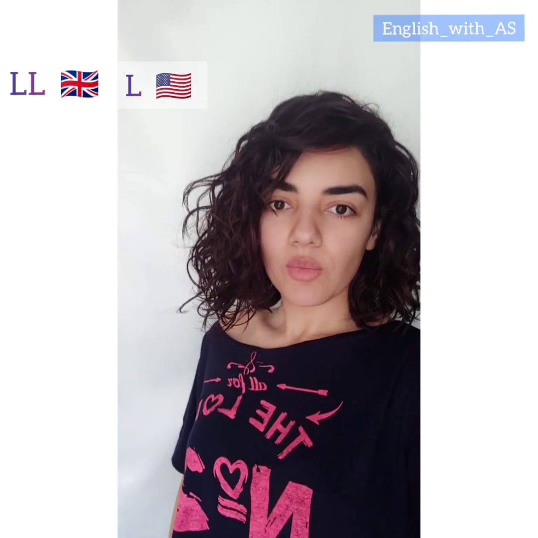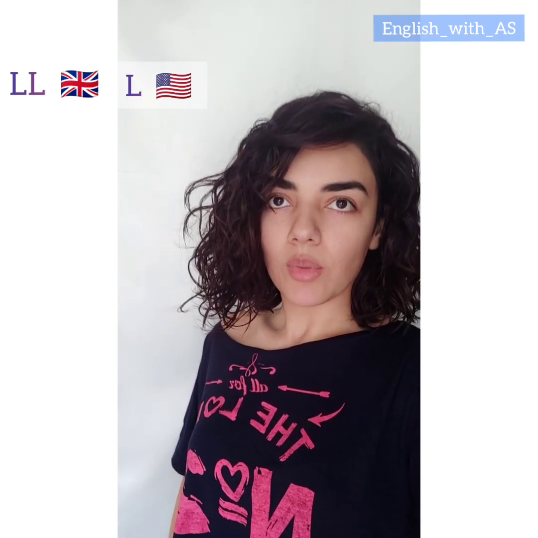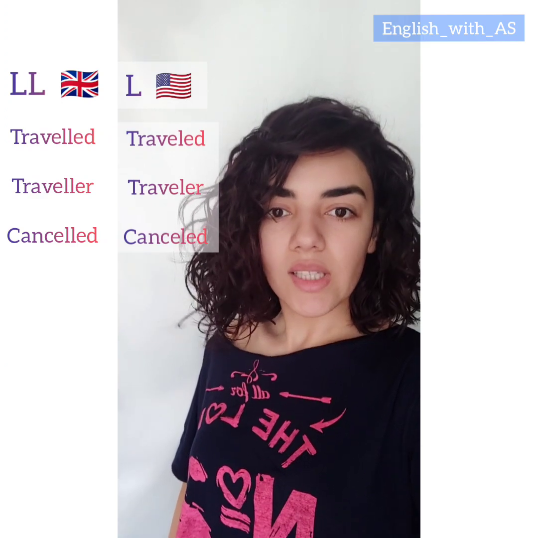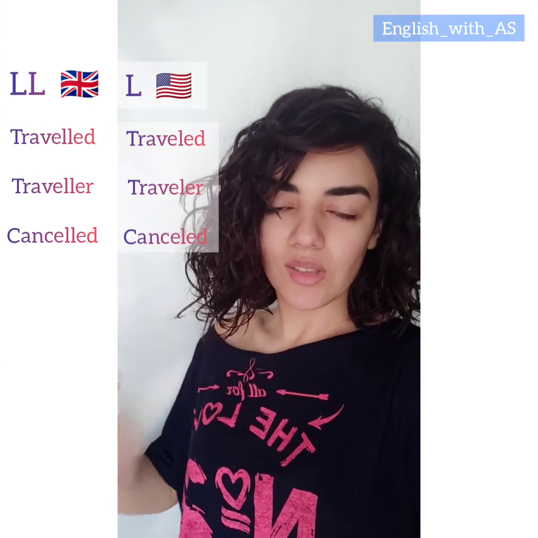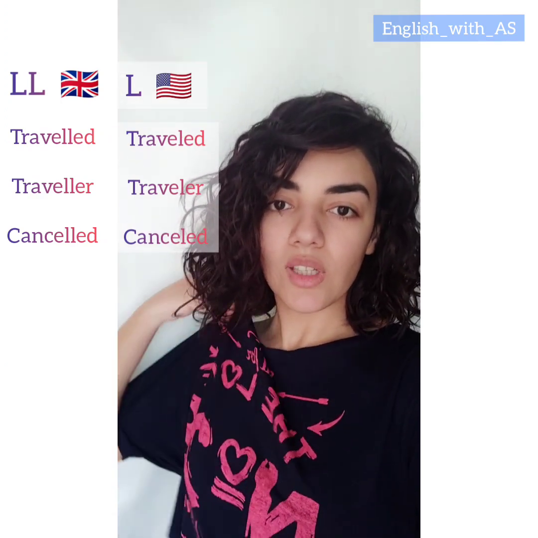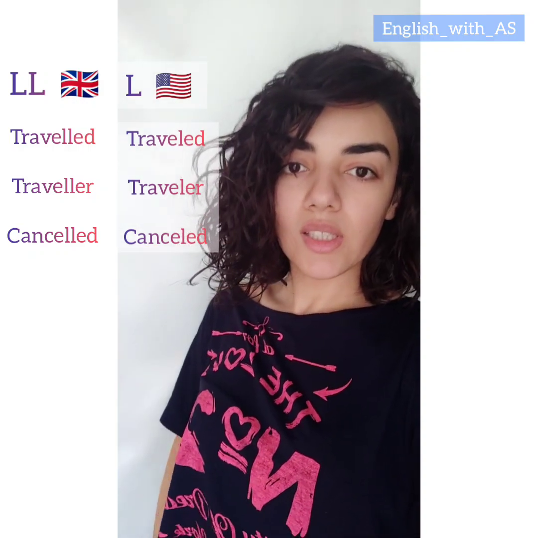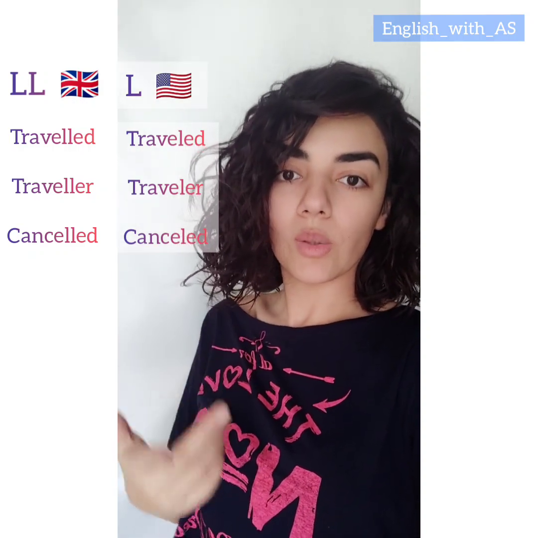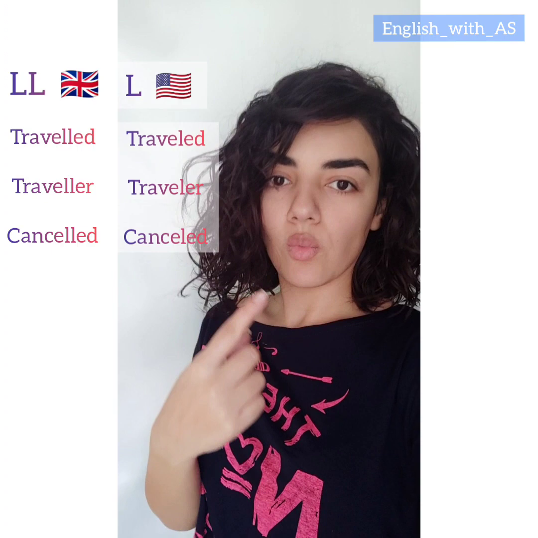Okay, so another one is L or double L. In British English, we write the word with double L. For example, the word traveler or traveling or I traveled in past simple. You should write it with double L, okay? But in American English, we just drop the first one of them and we write it with just one L.